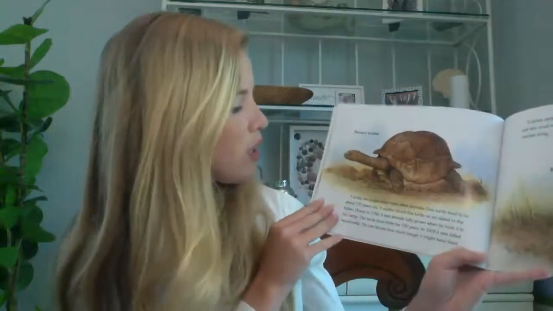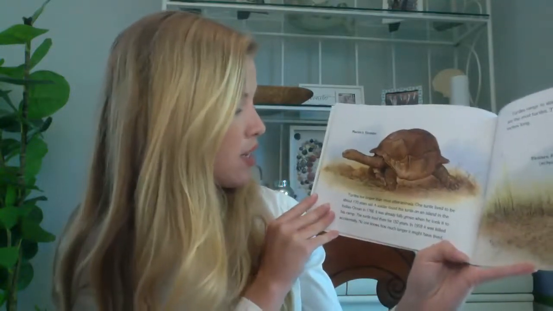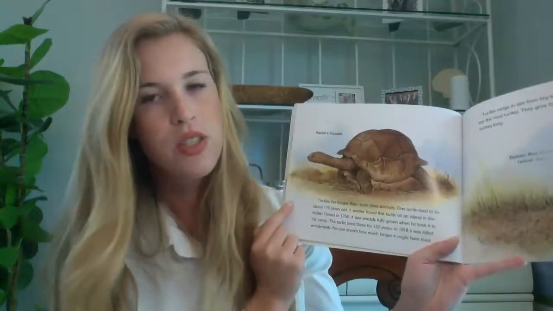All right, let's try another page. Turtles range in size from tiny to gigantic. Among the smallest are the mud turtles. They grow to be between 3 and 6 inches long. So on this page, we are contrasting the size of turtles. We learned that there's a mud turtle that's very, very small. And on the next page, we learned that some tortoises can be absolutely huge. So we're contrasting the sizes of the turtles and the tortoises now in order to learn more about them.